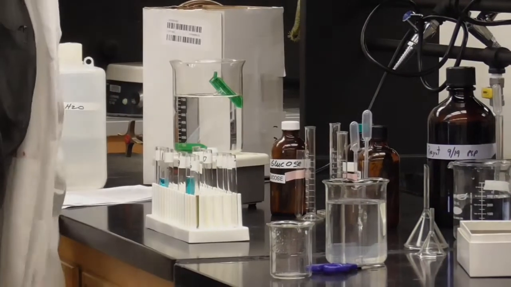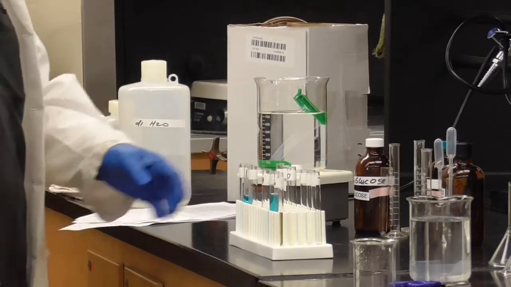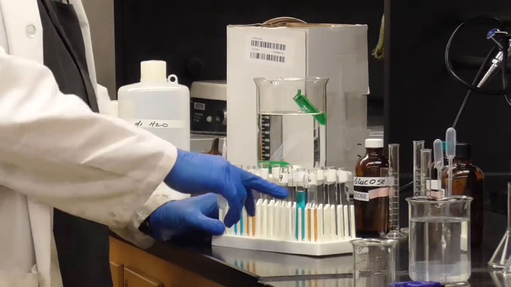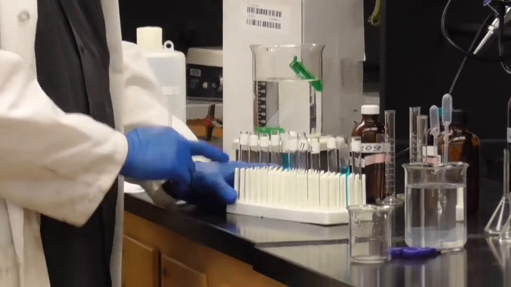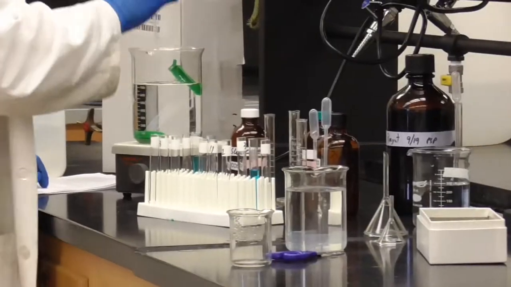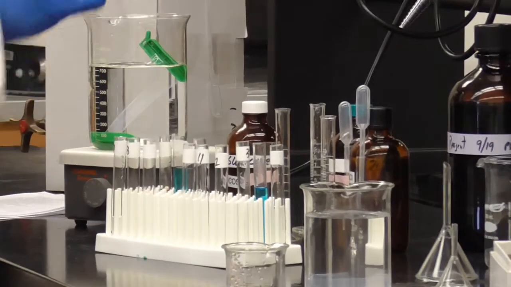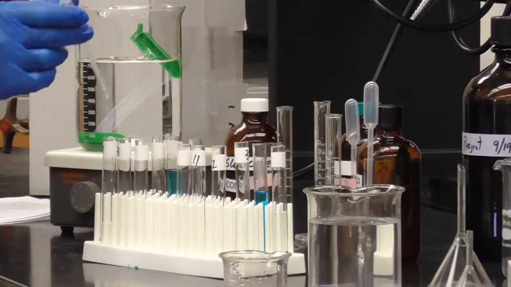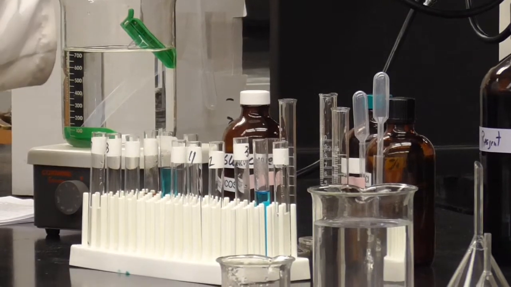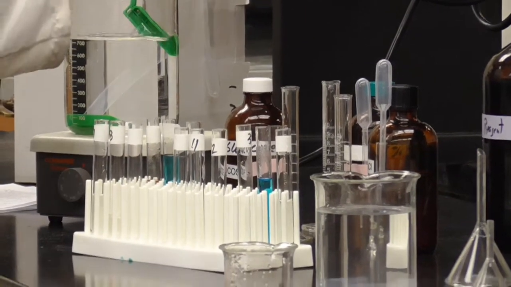Okay, it's been another 15 minutes. Our dialysis has been going. We'll sample it one more time. This was after 0, this was after 15 minutes. So our next set over here, 7, 8, and 9, after 30 minutes. We'll go ahead and get our 3 milliliters out of the water from the outside in each tube.